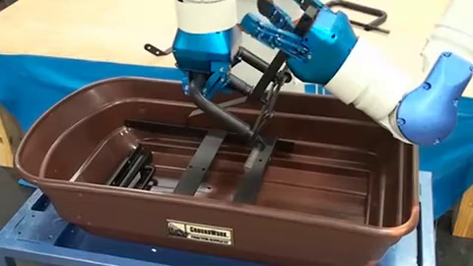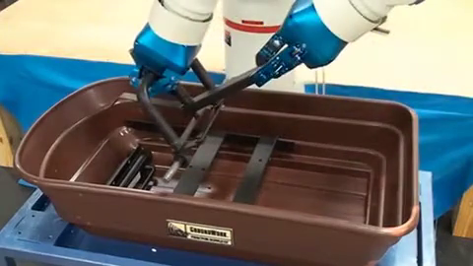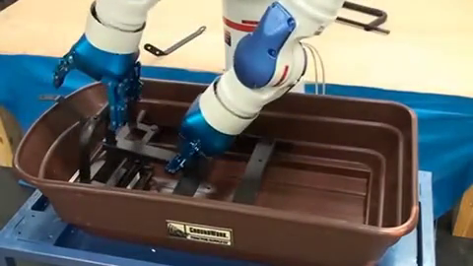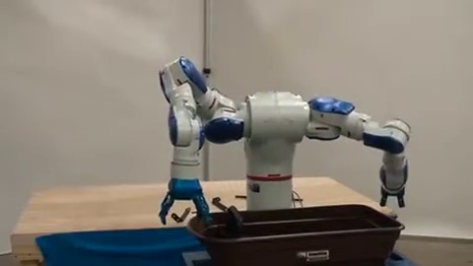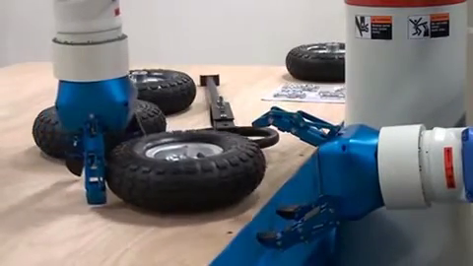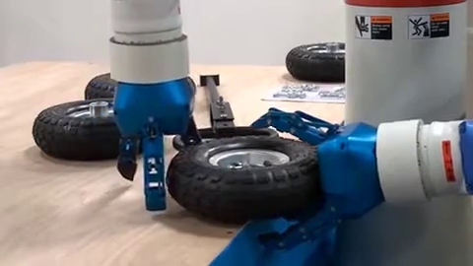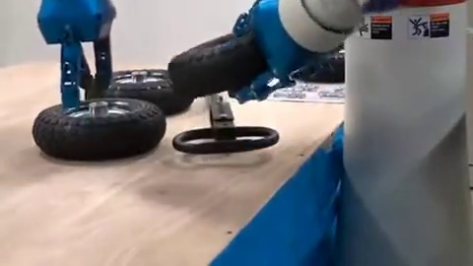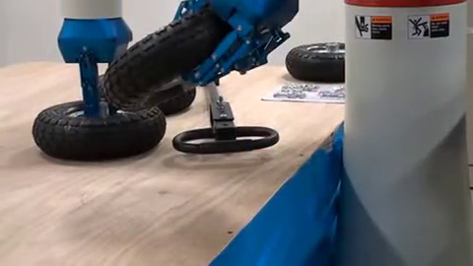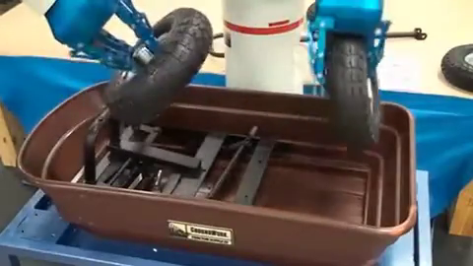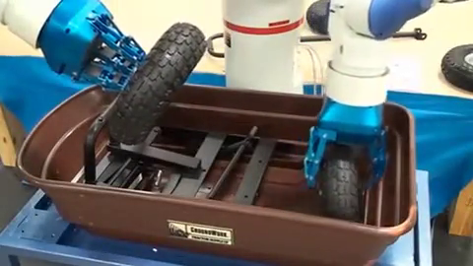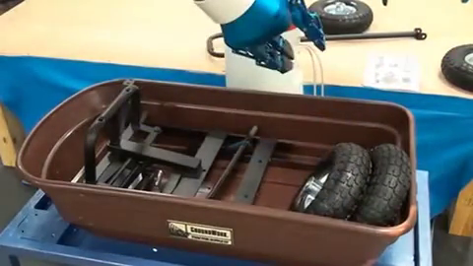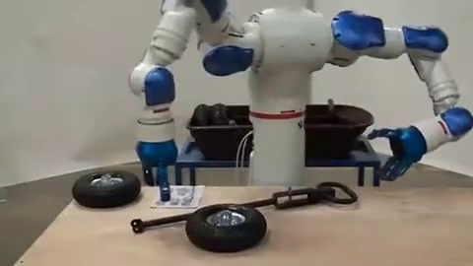So what you're seeing now is 2 of these under-actuated graspers on a dual-armed robot, and notice all of the different components that we are kitting here. Now, in this demonstration, you see there are tires, there are different metal components, there are bolts to be picked up, etc. And we're able to use the 2 arms together and separately with these graspers and kit this entire assembly using one set of hardware.